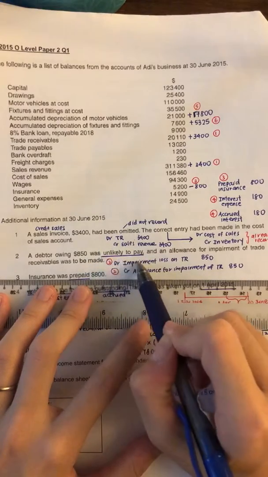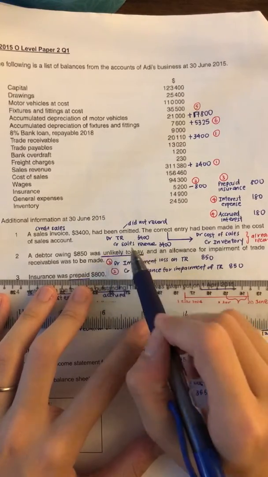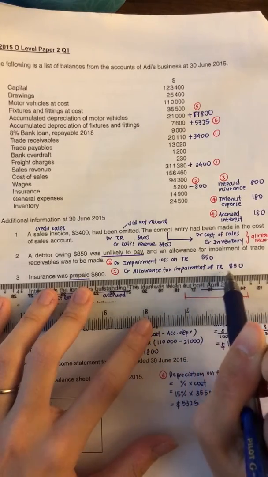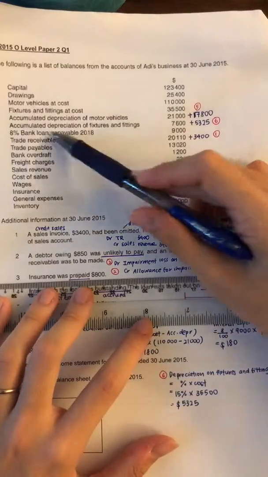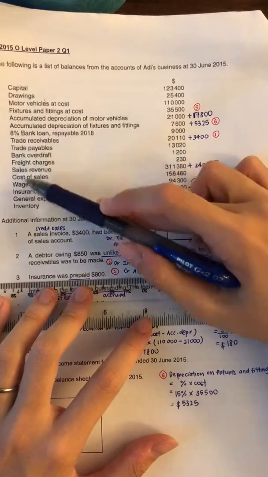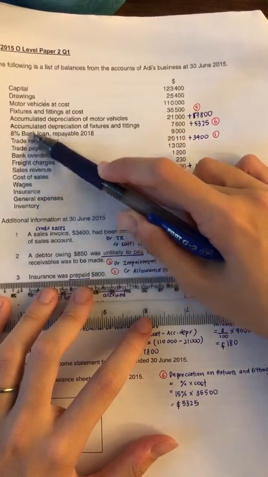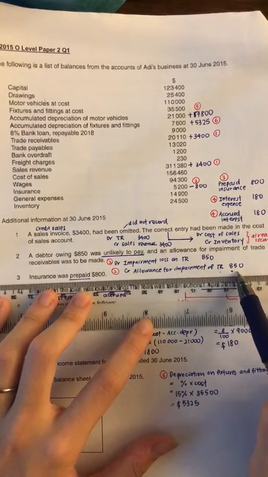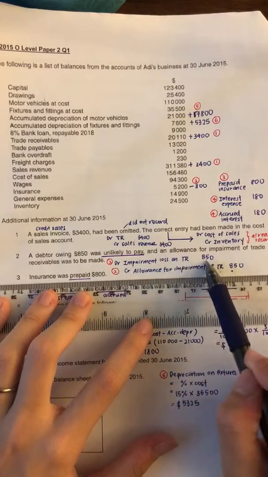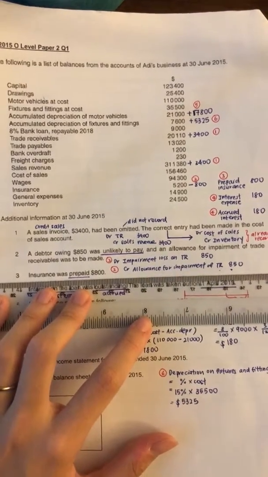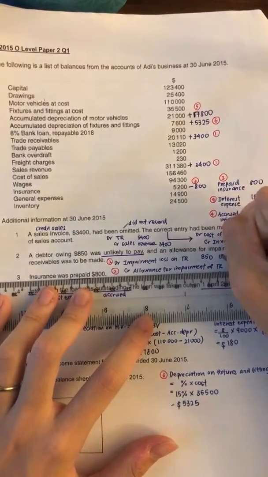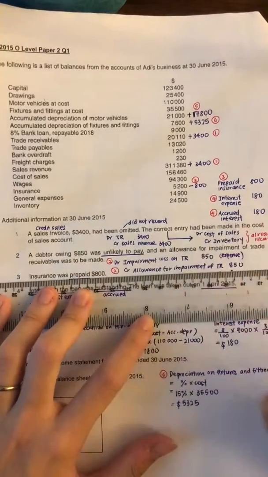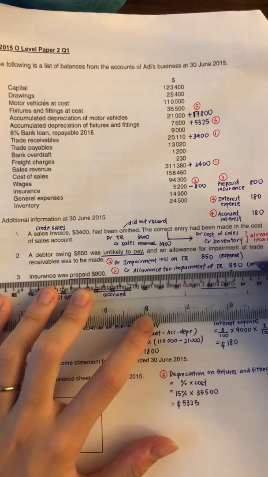Whenever you see the words unlikely to pay, it means that they have to create allowance for impairment of trade receivables, 850. As you can see above, there's no allowance account. Hence, you have to create an allowance account, 850, and impairment loss, 850. Impairment loss is an expense, while allowance for impairment loss is a contra asset.